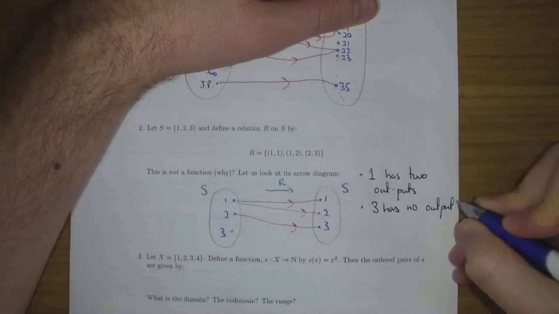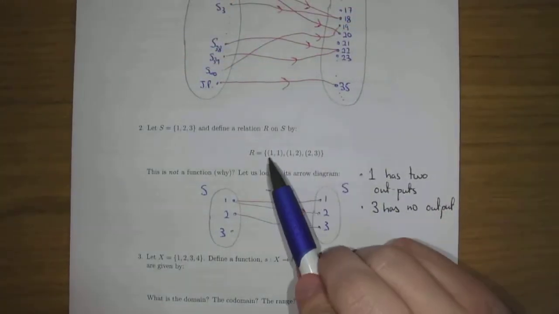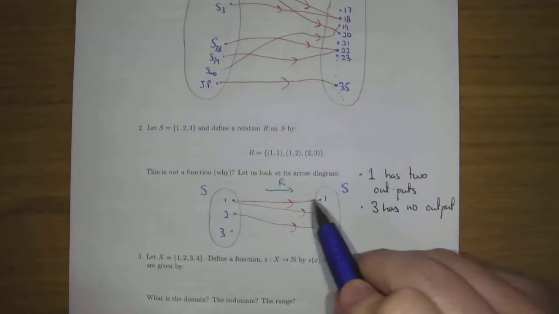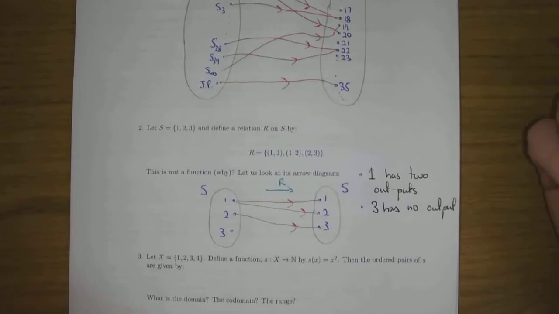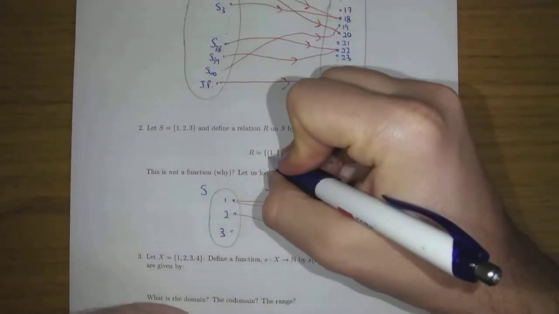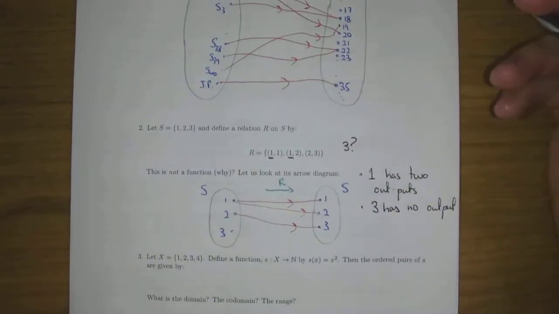Now, funny enough, if you did the inverse relation where you turn these around, it is a function: 1 is sent to 1, 2 is sent to 1, 3 is sent to 2. But we're dealing with this. We can also see it here: the input 1 appears twice and the input 3 does not appear, but it's easier to see with the arrow diagram.